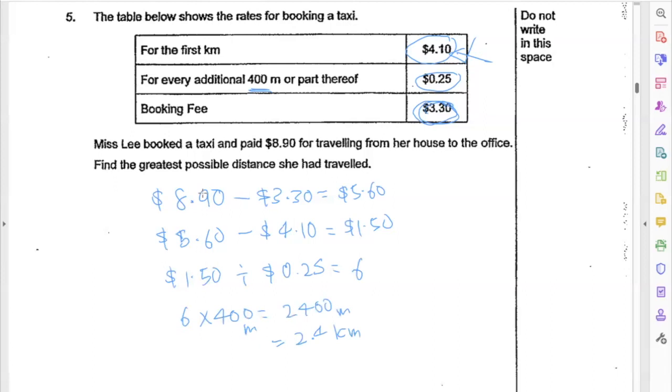Before that, she already traveled the first kilometer, which is 1 kilometer. So altogether, she would have traveled 1 plus 2.4, 3.4 kilometers. So that's the answer. Let's continue with question number 6.